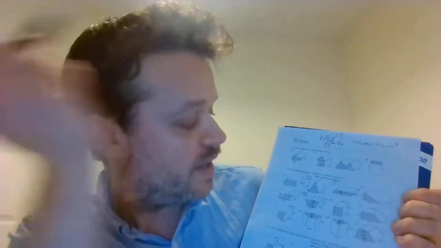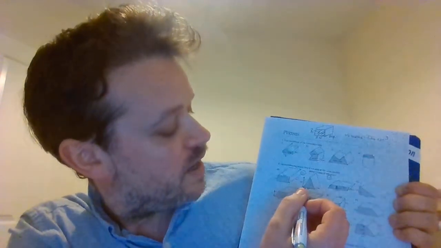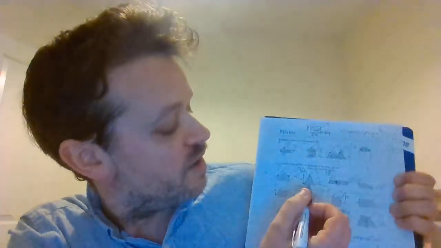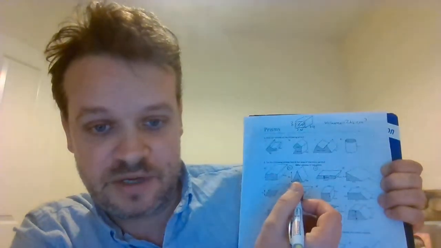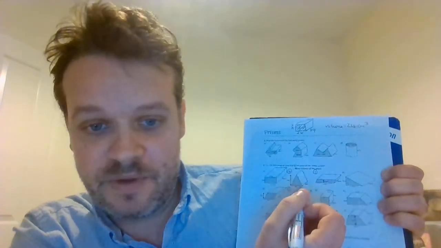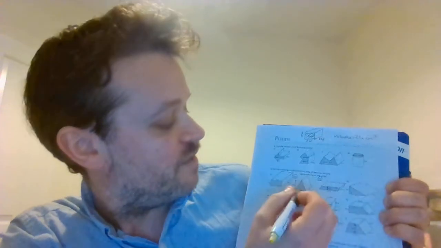So we need to remember, first of all, and we're thinking of our area work from last week, the area of a triangle is the width, or the base, multiplied by the vertical height, and then we divide that by 2. Okay, we need to remember that. Once we have worked out the area of that triangle, we will have no problem calculating the volume. We simply need to multiply it by the depth.